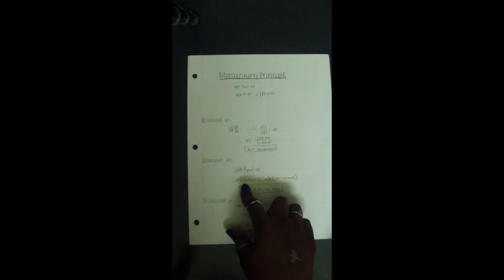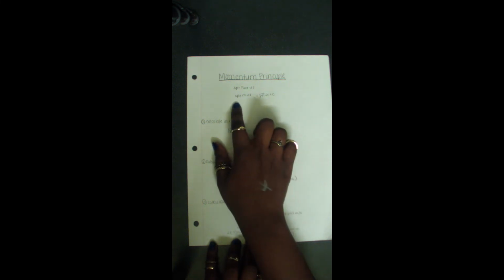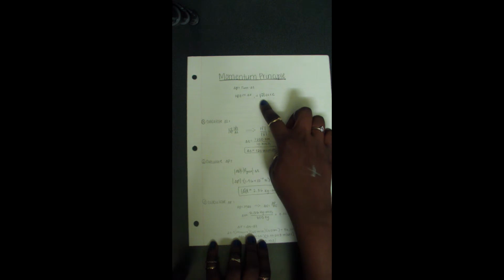The next part of the question asks us to determine how far off course the spacecraft would be after one whole day. In order to do that, we again apply the momentum principle: delta P equals m delta v. We can use this formula to approximate the momentum because the velocity that we're using is a lot smaller than the speed of light, so we can go ahead and use that formula.